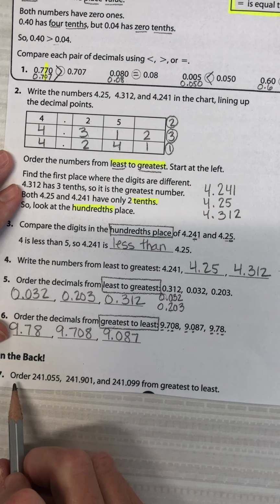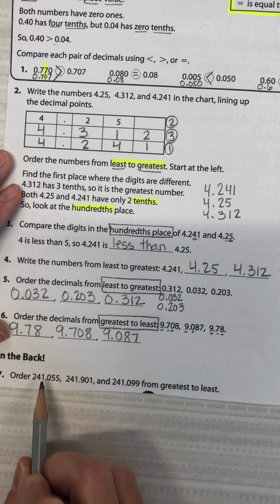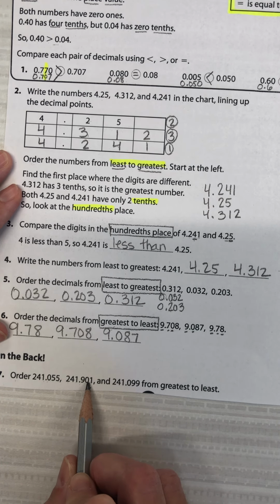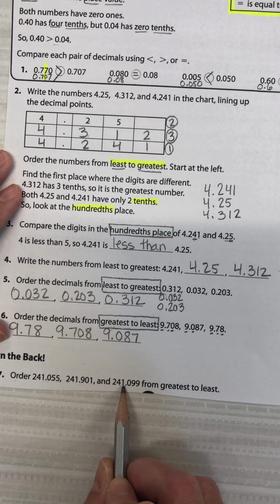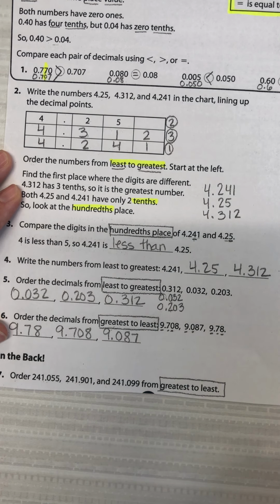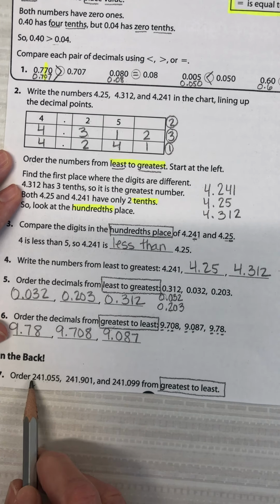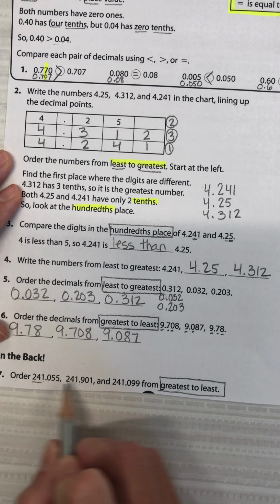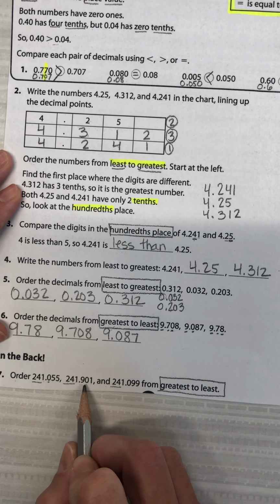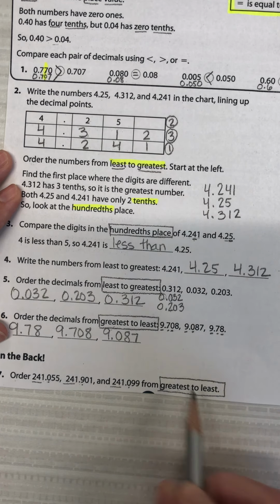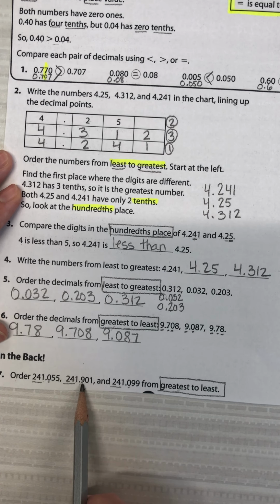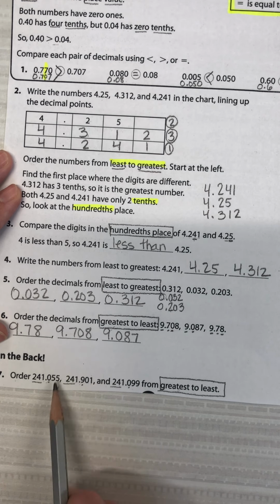Okay, let's do this guy. Order 241 and 55 thousandths, 241 and 901 thousandths, and 241 and 99 thousandths from greatest to least. We have to find the biggest one. Well, look, it's all 241 in the whole numbers, so we can't use the whole number place values. So let's go to our tenths. We have a 0, we have a 9, and a 0. Can you tell me which one is the greatest? Would it be the guy with the 9 in the tenths place or one of these zeros? Of course it'd be this guy.